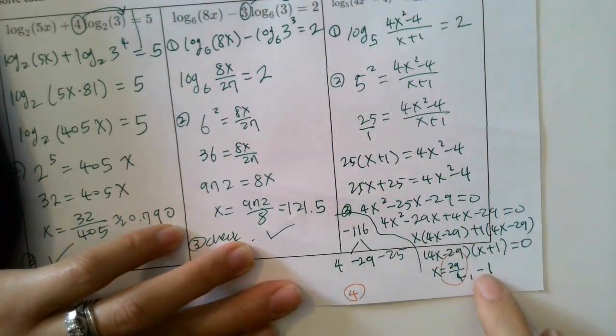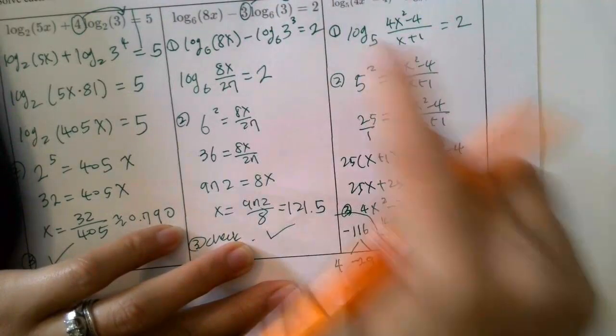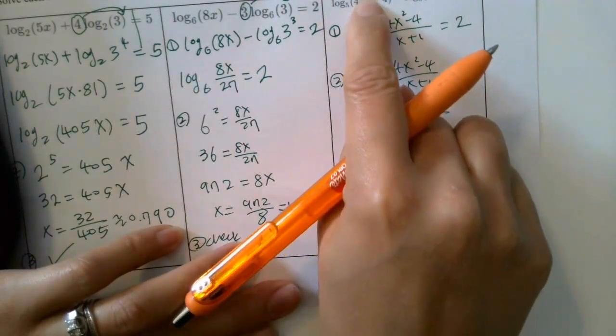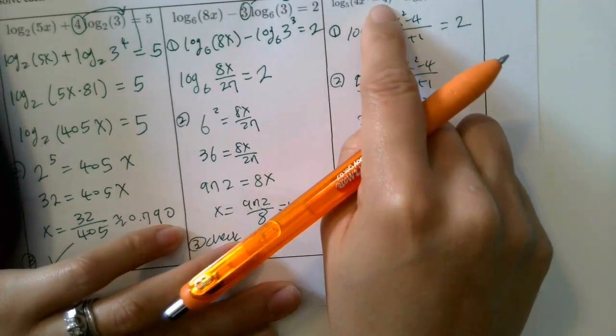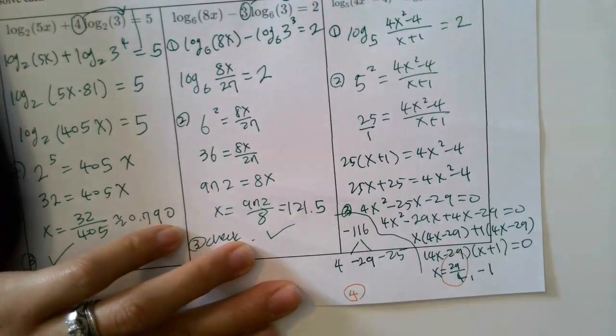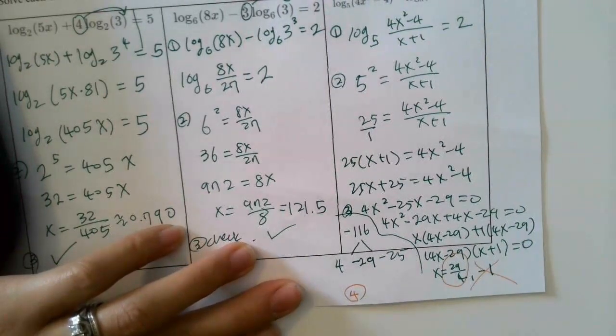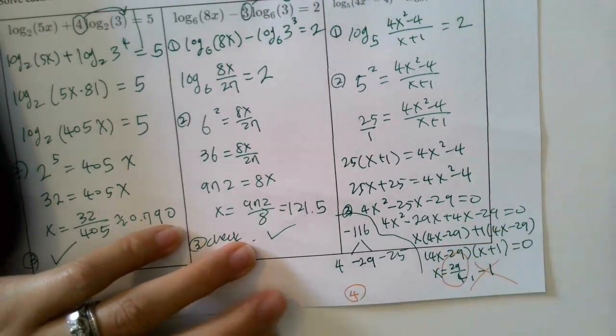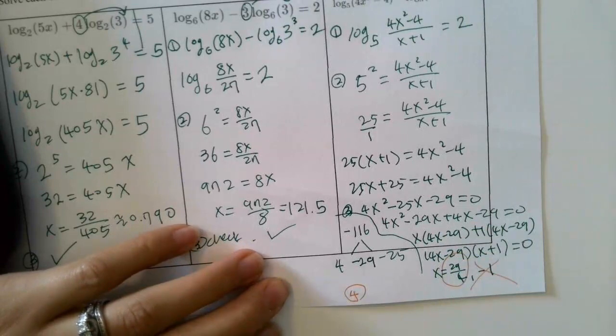What about negative 1? Guys, be careful here. When I take negative 1, I plug it in here. Negative 1 squared is 1 times 4 is 4. 4 minus 4 is 0. Can I have 0 in my argument? No. So negative 1 is not a solution. So that is why checking is super important.